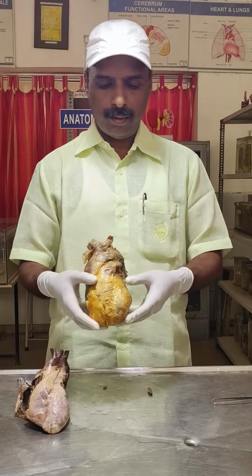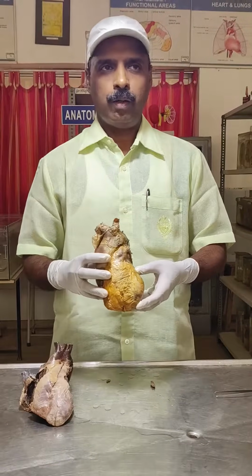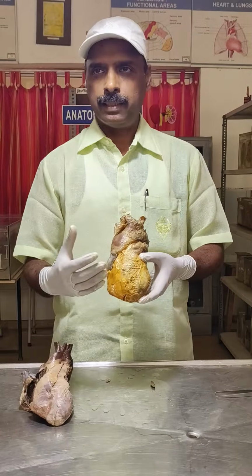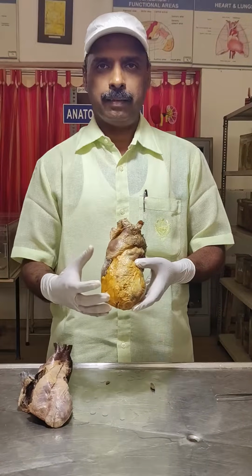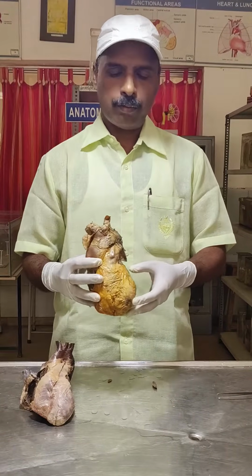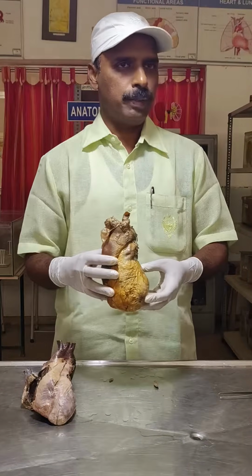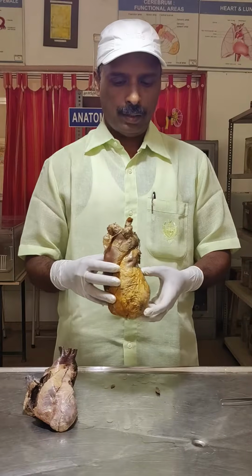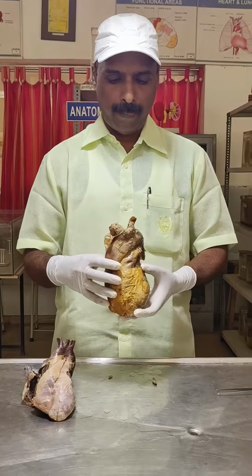So in the introduction of the heart, you have to explain that the heart is a hollow muscular organ. As you know, the cardiac muscles are specially made for making the heart. So you are going to explain the definition of the heart: it is a hollow muscular organ situated in the middle mediastinum. It is one of the major contents of the middle mediastinum.